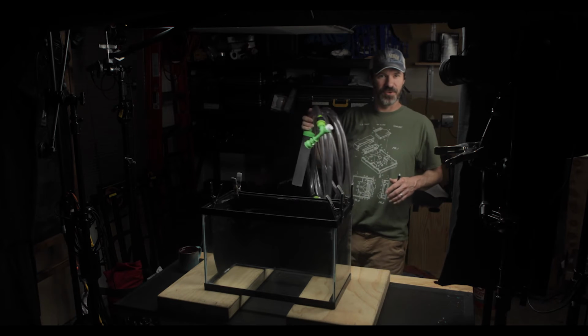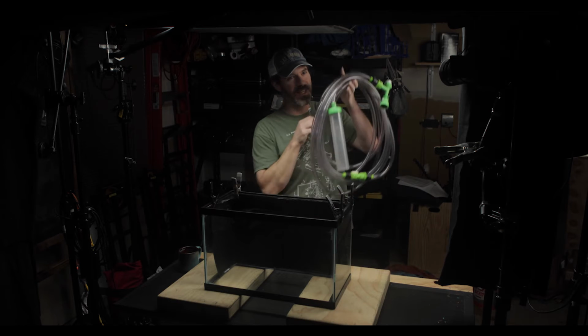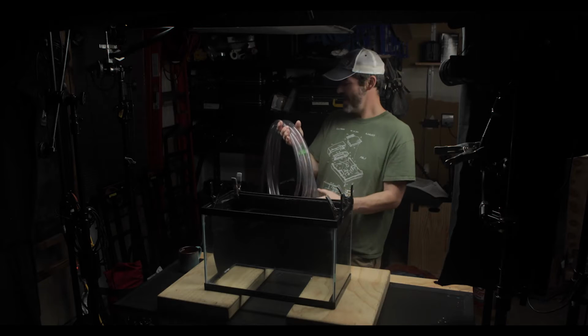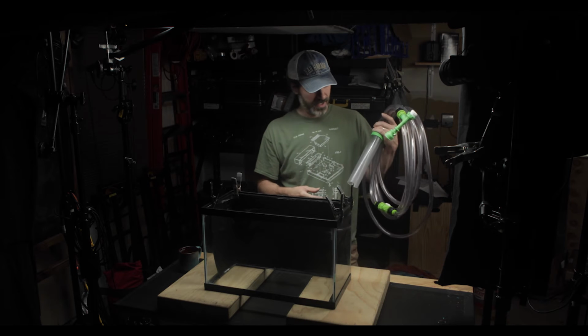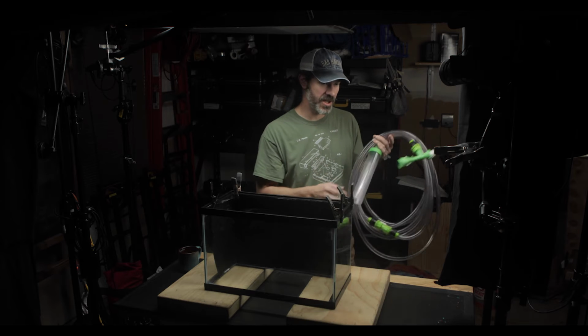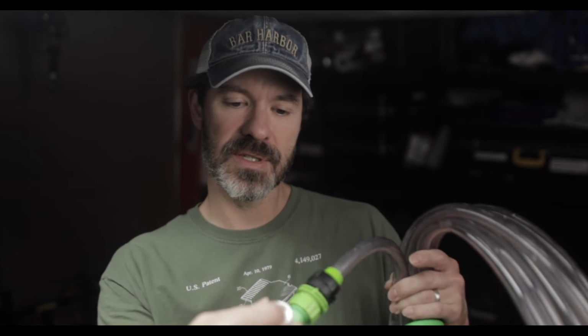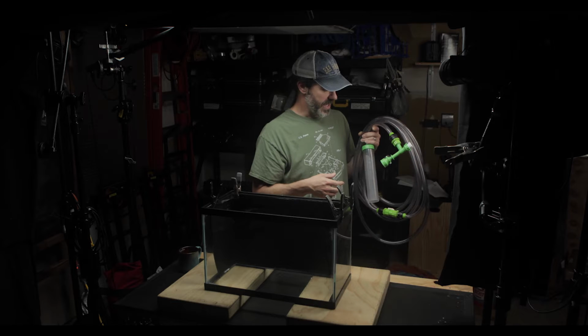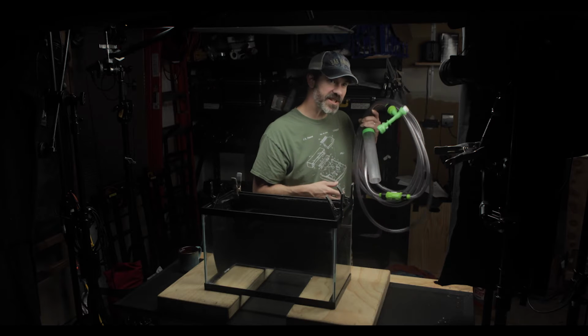And I had this old Python maintenance service kit, whatever you want to call it. What it allows you to do is attach this end to a sink, and it comes with a few adapters so that you can get this all hooked up. Basically it's a pump.